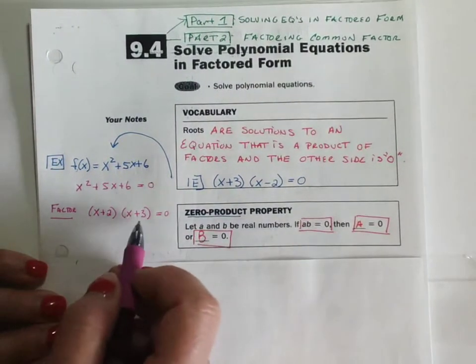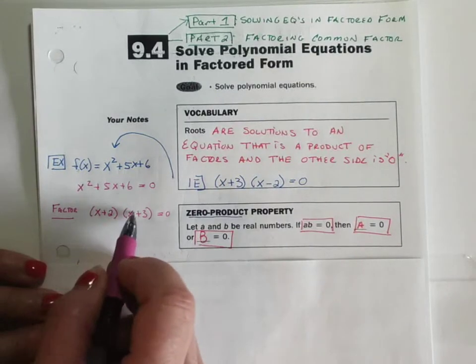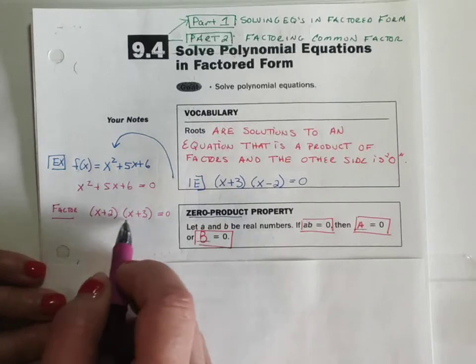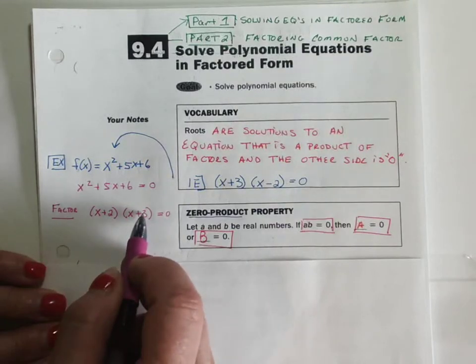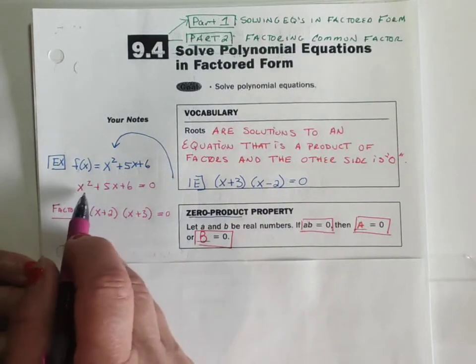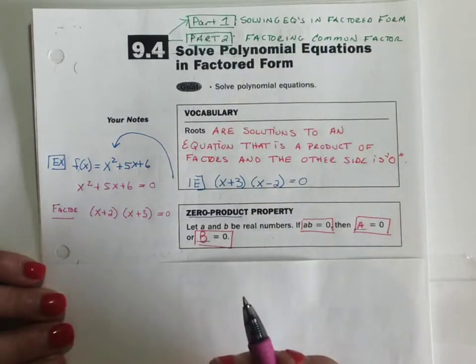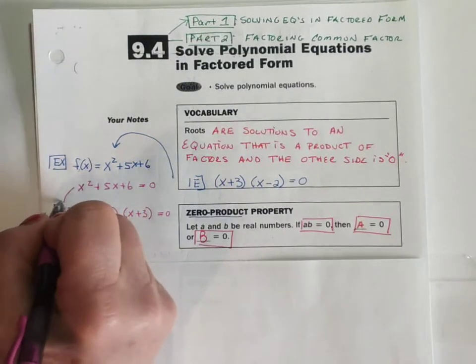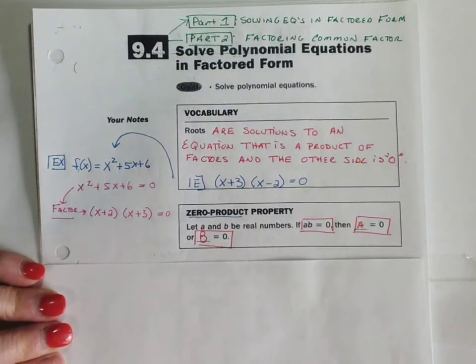And you know how to multiply these binomials to check that I'm not lying to you. Multiply the first terms, x squared, 3x, and 2x gives me 5x. 2 times 3 gives me 6. So it makes sense that these two factors give me this. And in the next class, we're going to learn how to go from there to factor to there. But what's going to happen is we want to solve this.